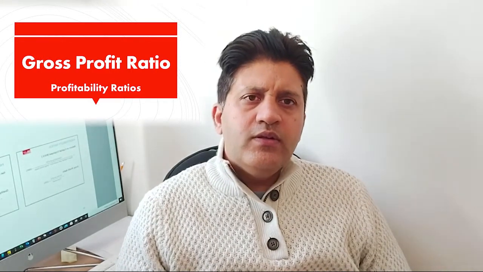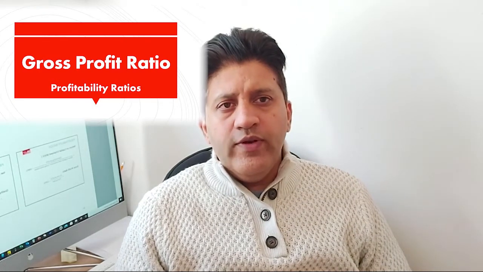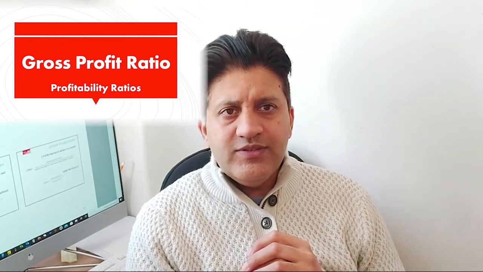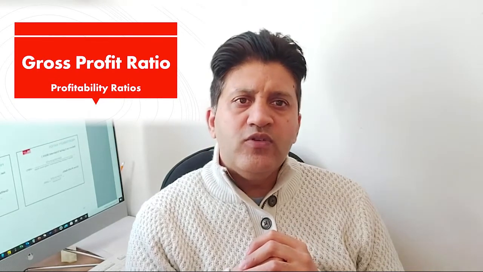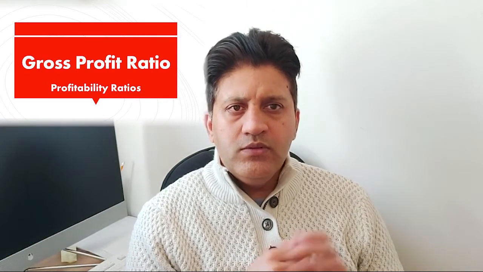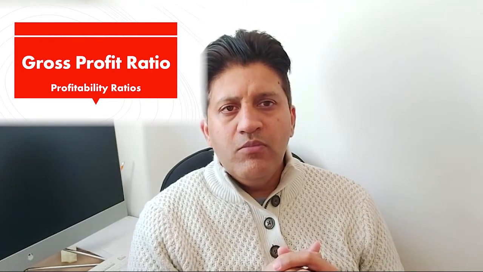The other thing is that this figure will be different in different sectors. So for example, if you're looking at Tesco, their gross profit will be less because they're selling fast moving consumer goods, grocery items where margins are small. However, if you talk about electric cars, for example, the margins are pretty significant. So it does tell us a lot about our business.